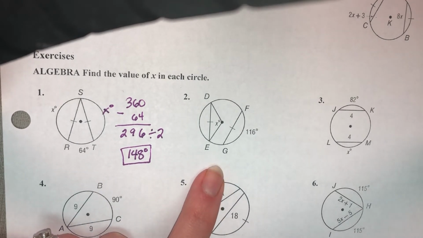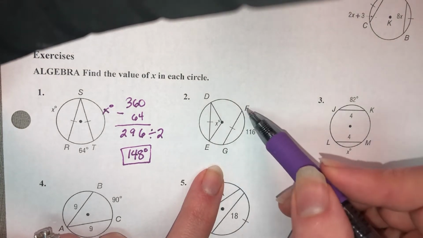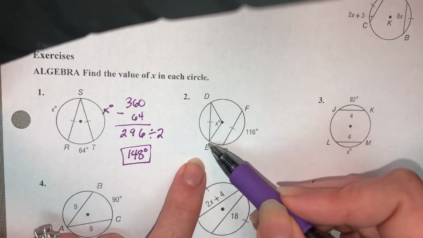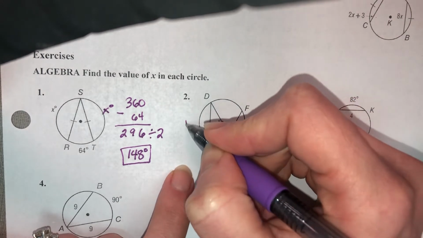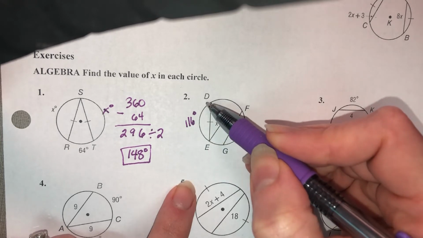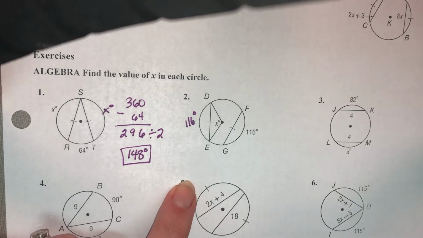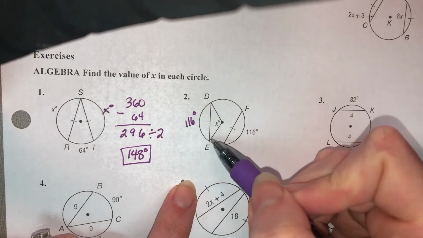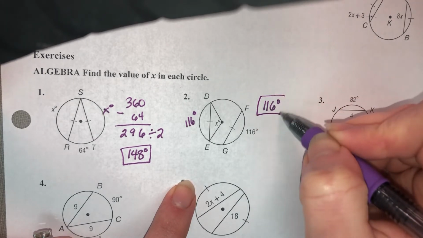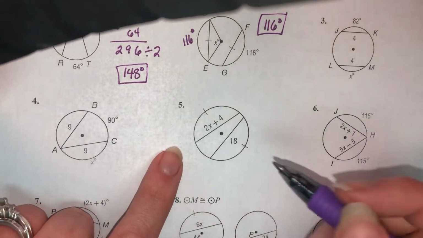All right, let's take a look at number 2. We have this arc is 116 degrees from F to G. There's a congruent chord from F to G and D to E. That means the arc from D to E is also 116 degrees. And they want to know how many degrees is the central angle from D to the center to point E. Well, a central angle is congruent to its intercepted arc. So that means x is 116 degrees. Easy peasy. All right, let's go down to number 5 now.